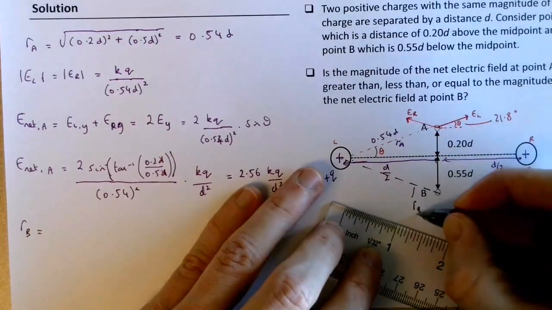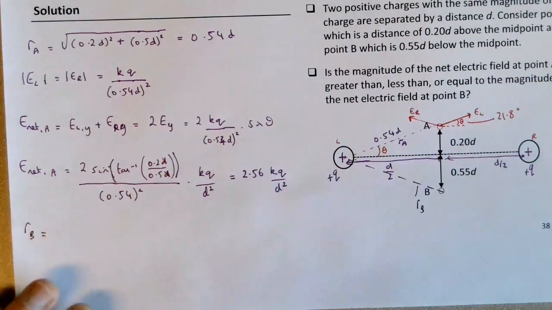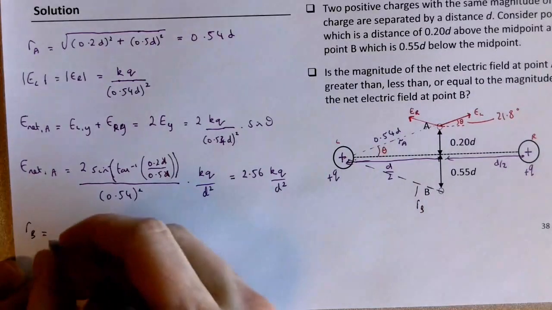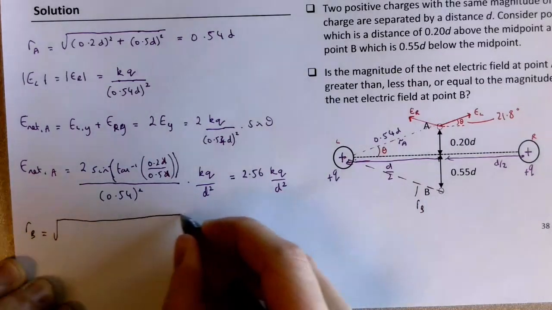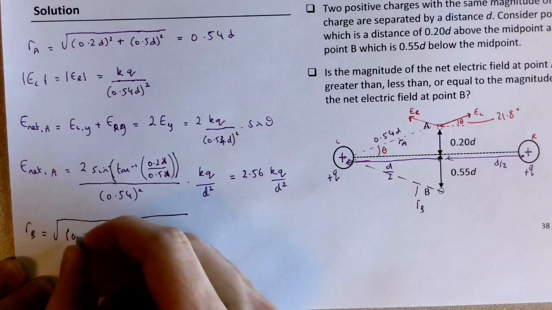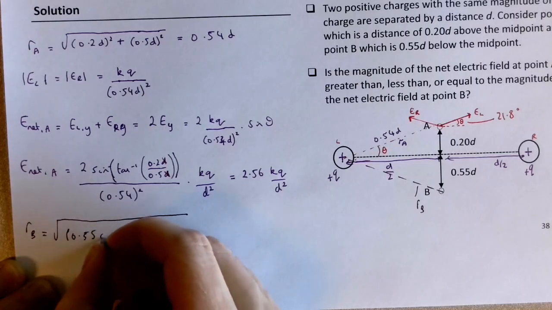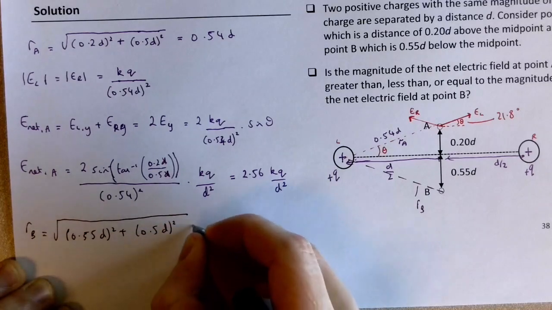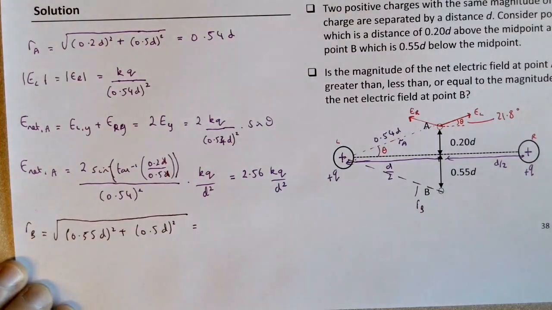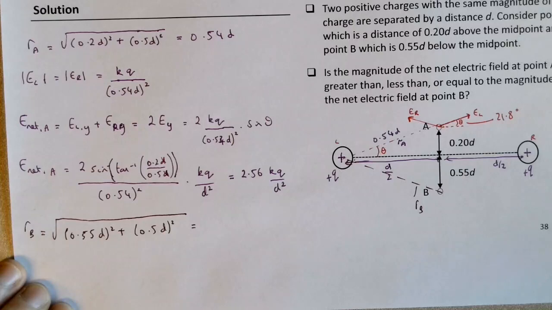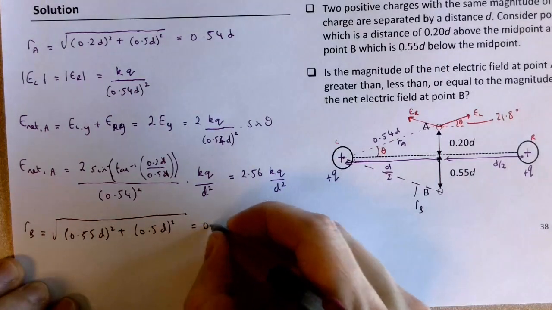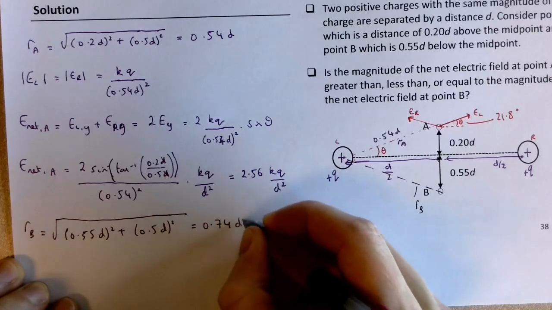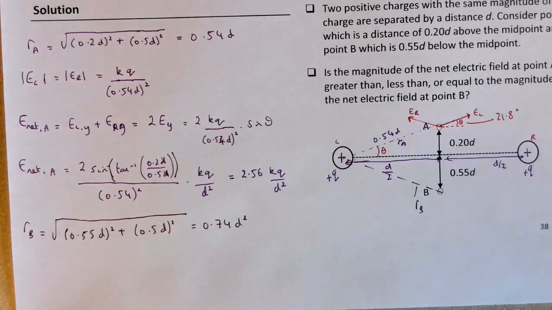What's the value of our B? And so it's obviously a little bit bigger. So we're going to do the Pythagorean theorem again of 0.55D all squared plus 0.5D all squared, and that works out to be 0.74 D squared.